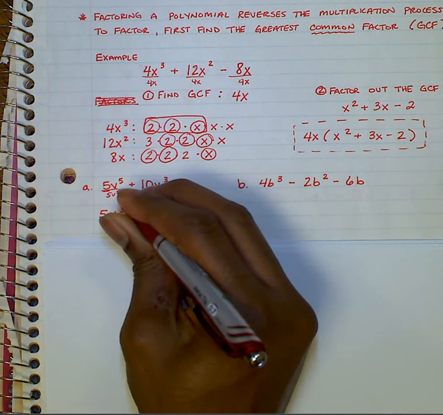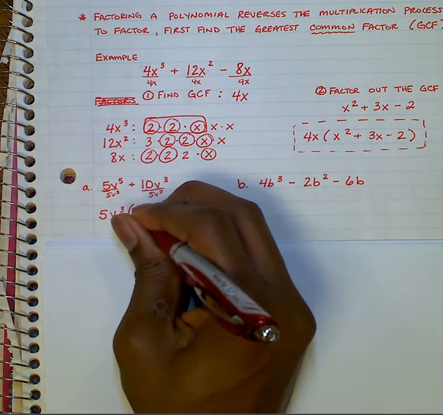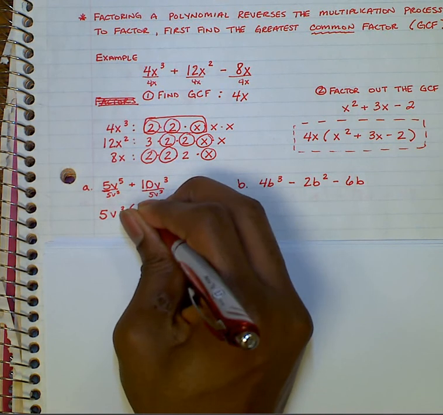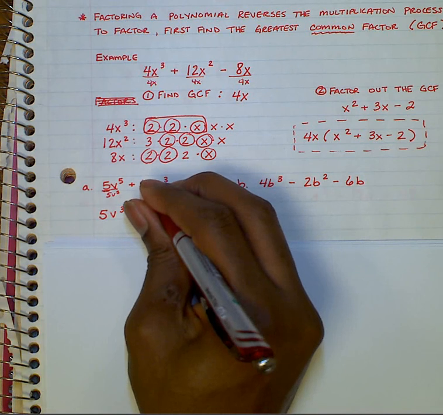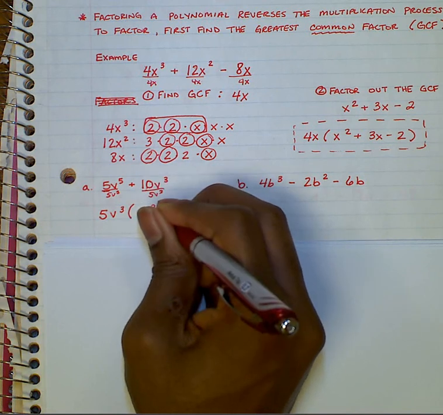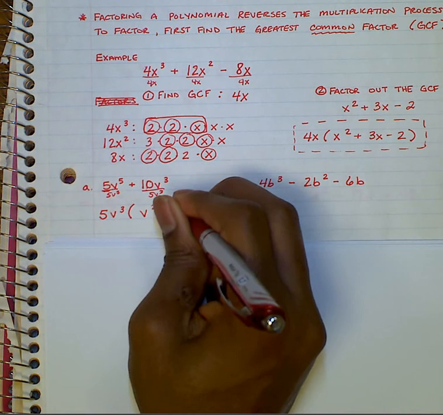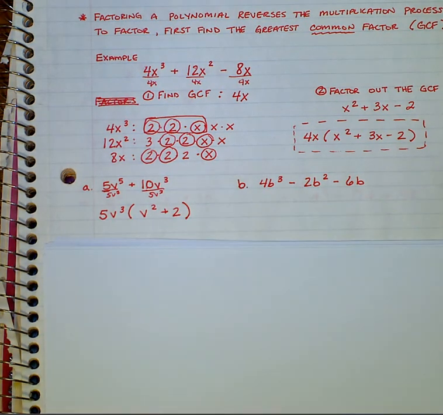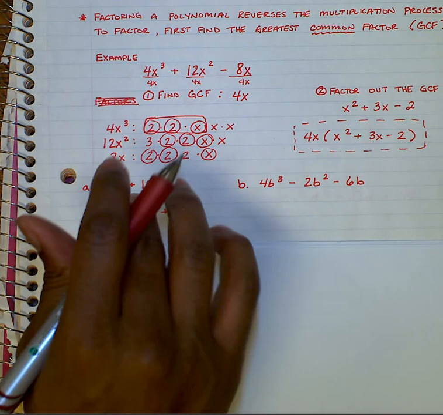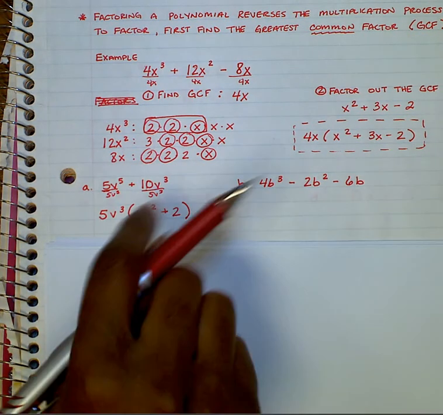V to the 5th divided by V cubed gives me V squared. 10 divided by 5 is 2. V cubed divided by V cubed is just 1, so I don't need to write it there. 2 times 1. Okay? And so now my answer, just like here, is the beginning of a multiplication problem.